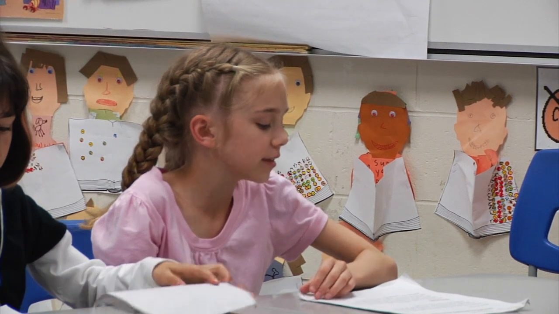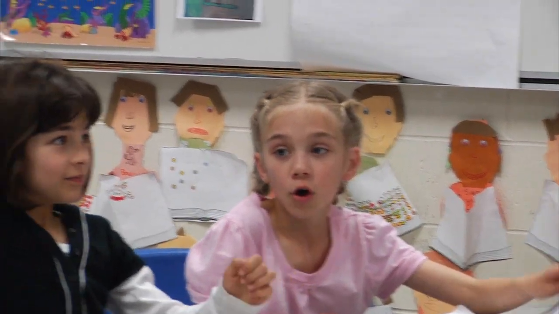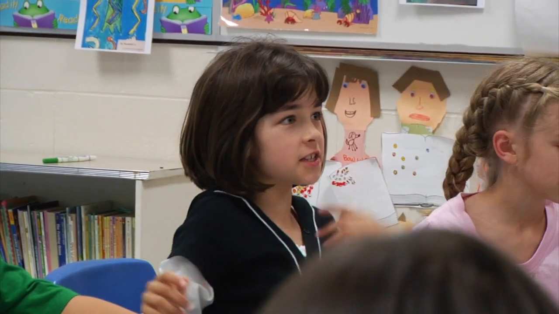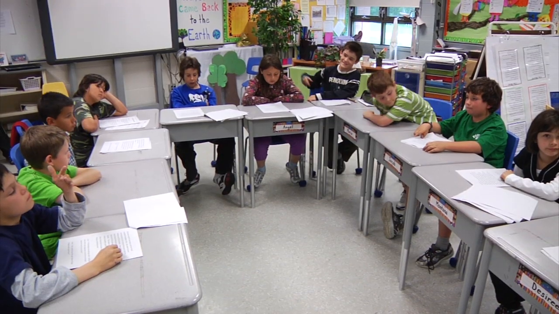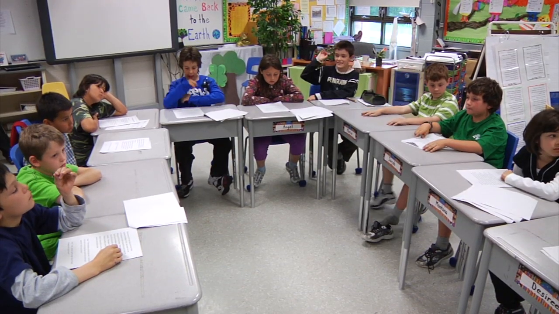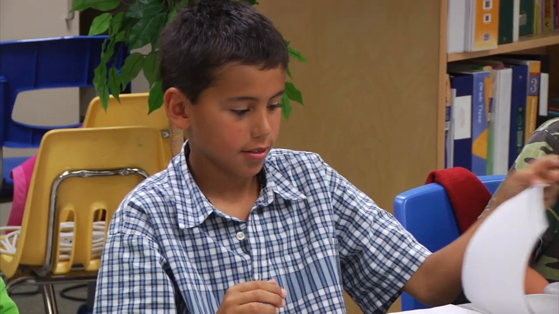So when they do their read through, the teacher can offer suggestions, ways on how to capture the mood of the play, or different characters' roles, their voices, actions, all the things that come when you're performing a play.